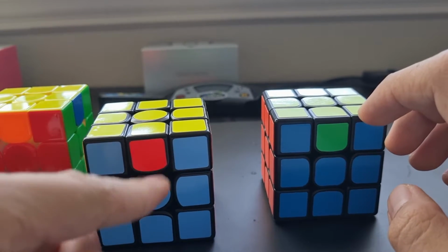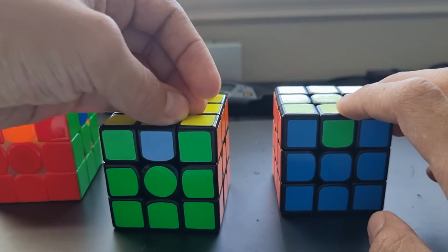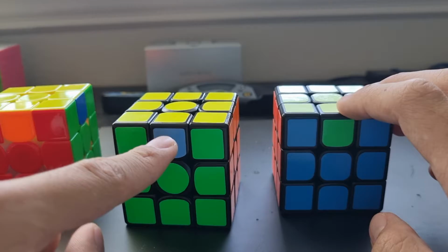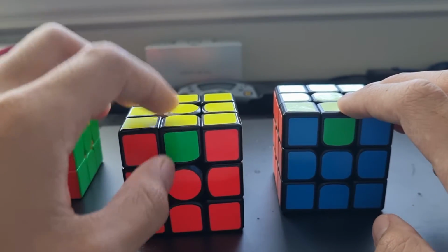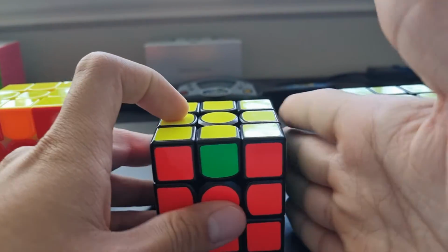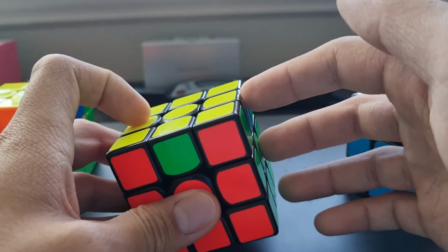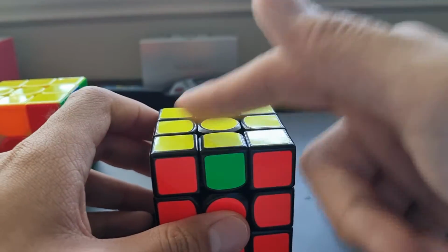And these 2 are not opposite, but when we turn it 180 degrees and look at it from this angle, these 2 are opposite. So when the opposite pieces are on the right side, it's a counterclockwise or anti-clockwise swap.